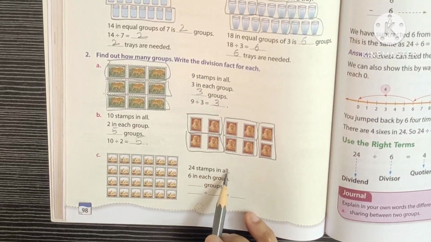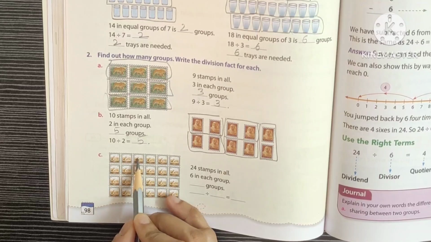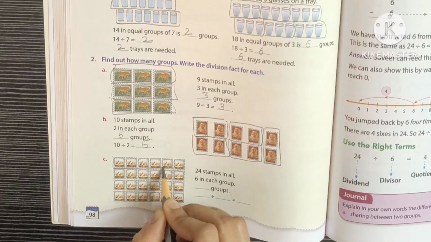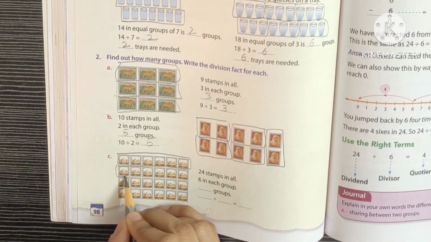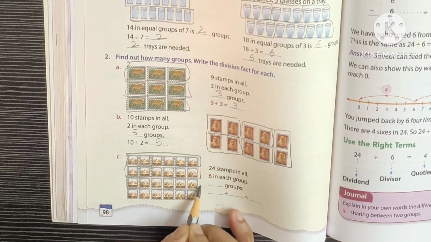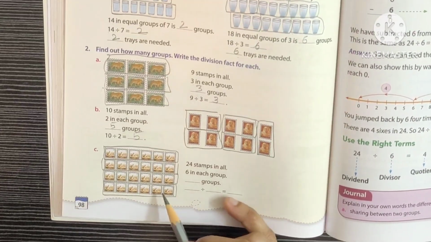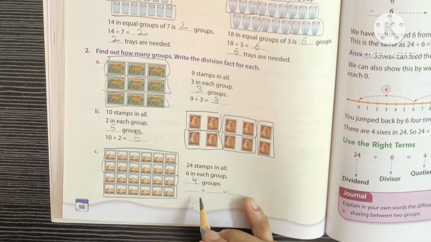24 stamps in all, 6 in each group. 1, 2, 3, 4, 5, 6. How many groups? 1, 2, 3, 4. 4 groups.